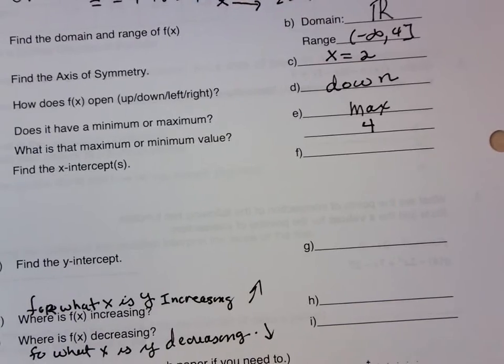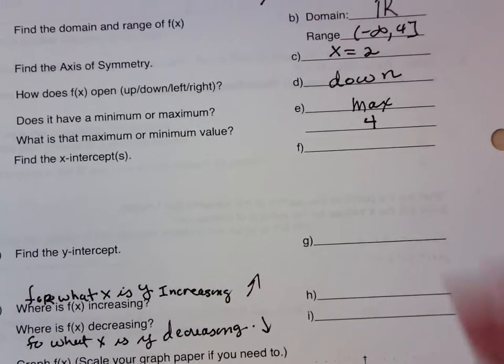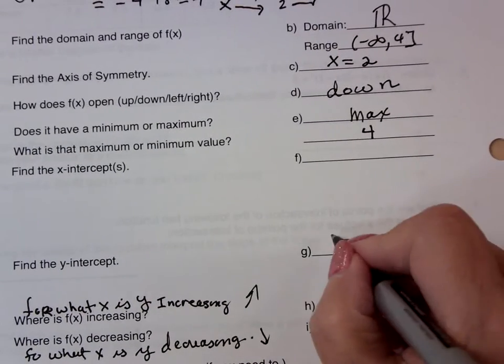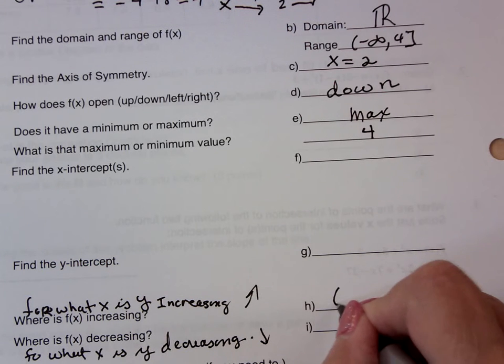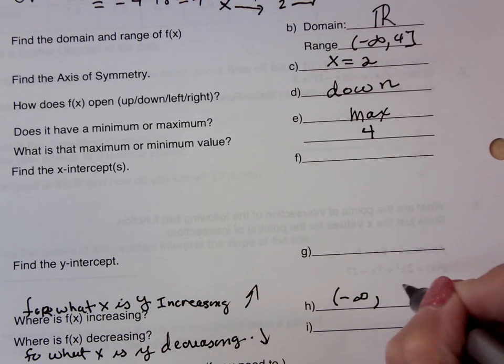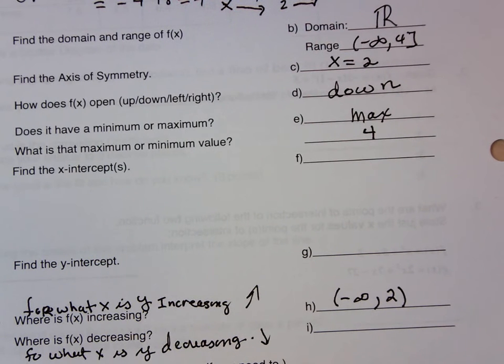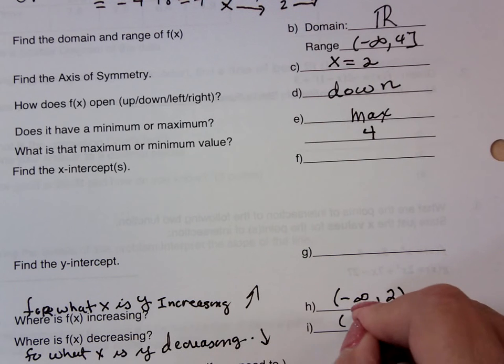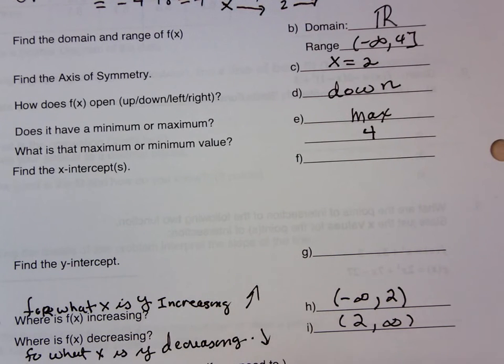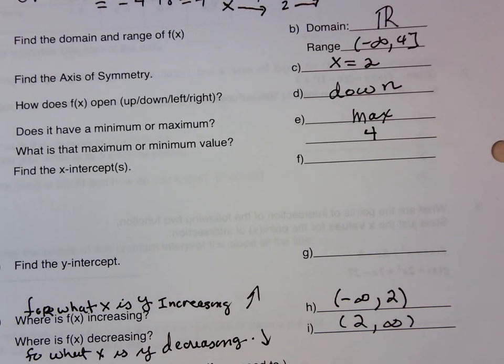So the way this works, y is going up or increasing for x from minus infinity to 2, and you don't have a square bracket there because at 2 it's neither increasing nor decreasing, and then going down from 2 to infinity. The answer is always in x.